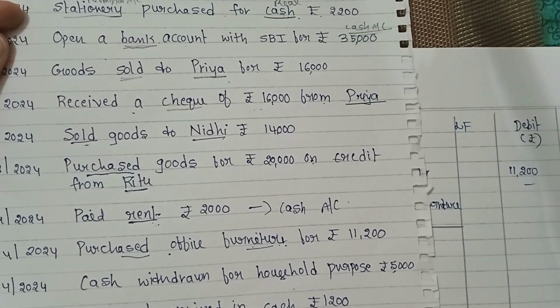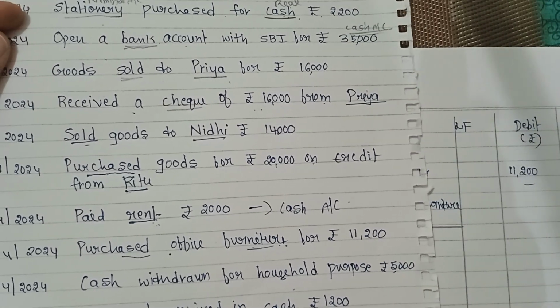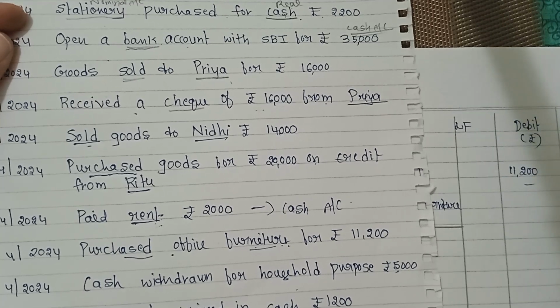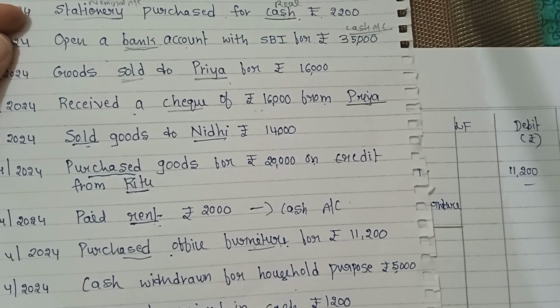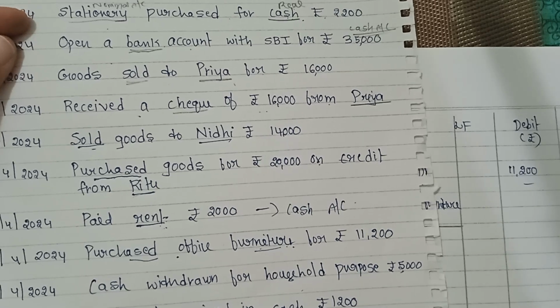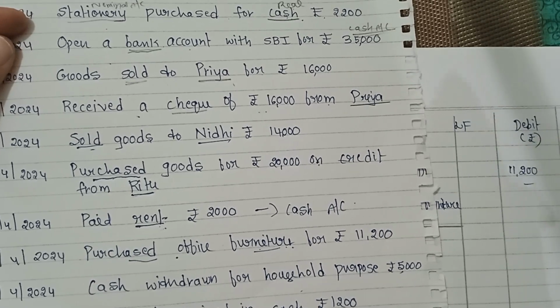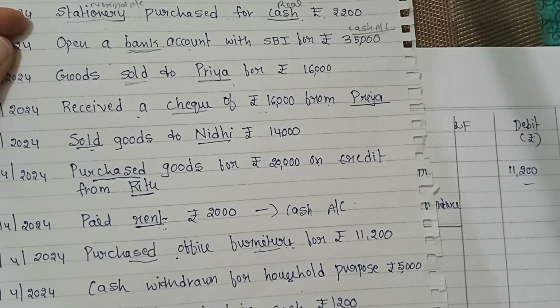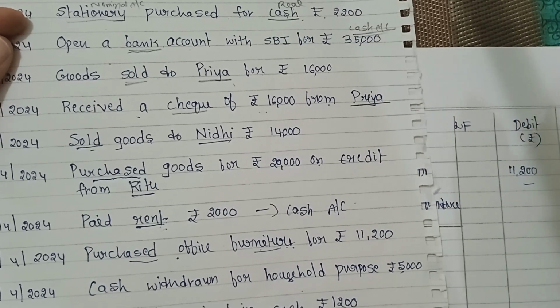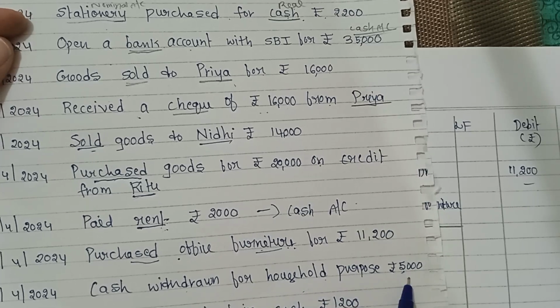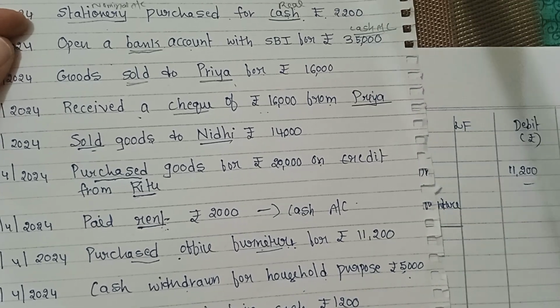So drawing account is a personal account. Here drawing account is debited. Why? Because it represents the withdrawal by the owner. For what? For personal purpose, not business purpose. If it is personal purpose, then only we need to write the drawing account. Here he has withdrawn the amount for household purposes.